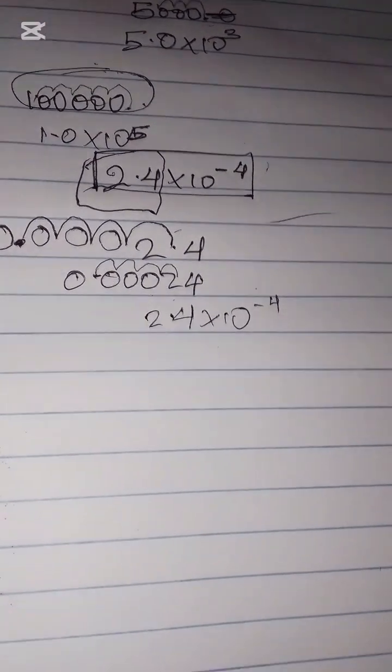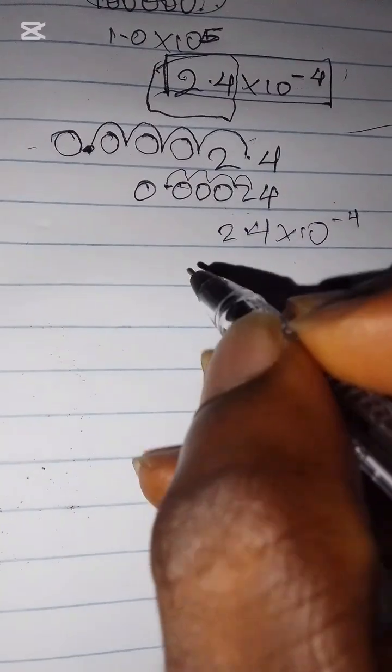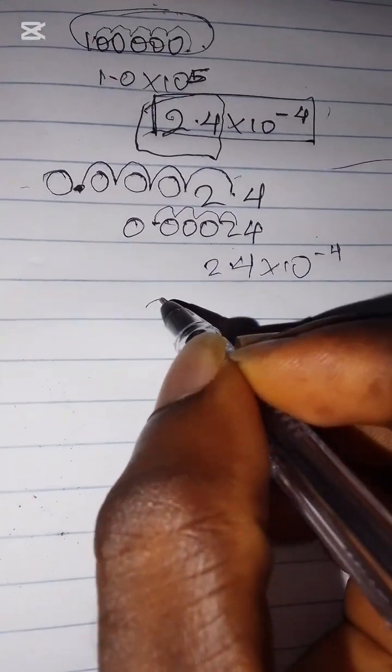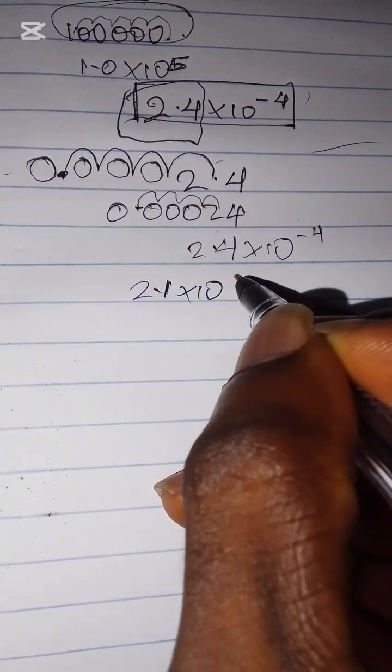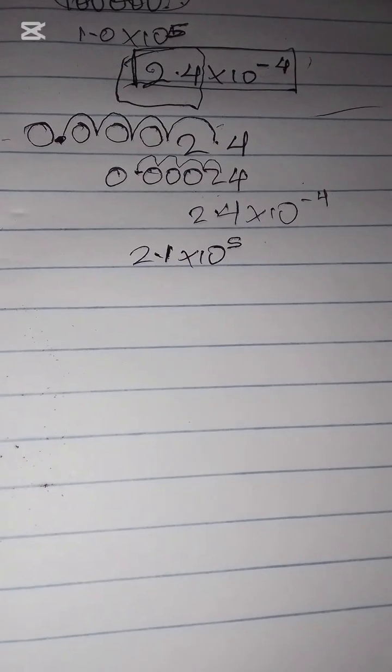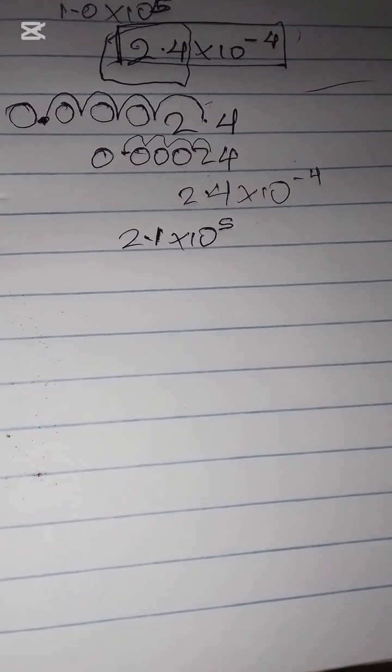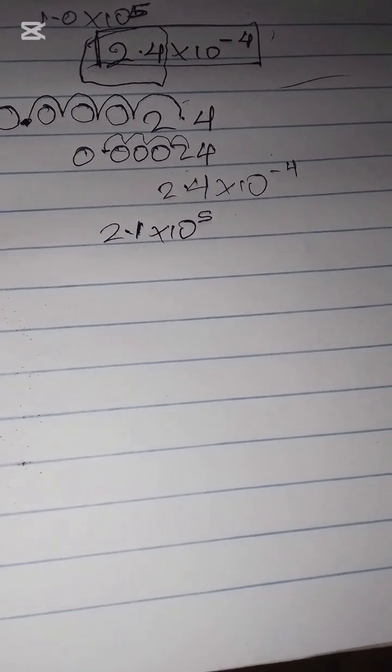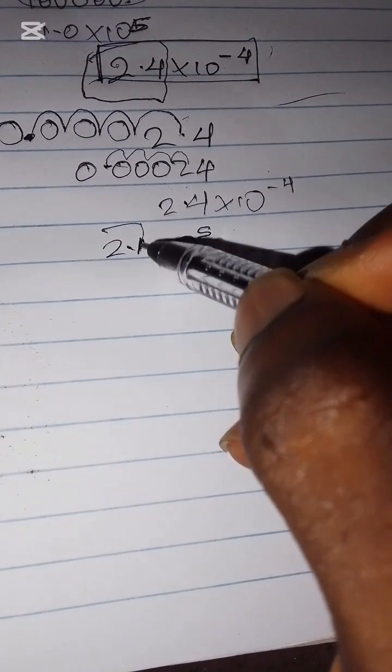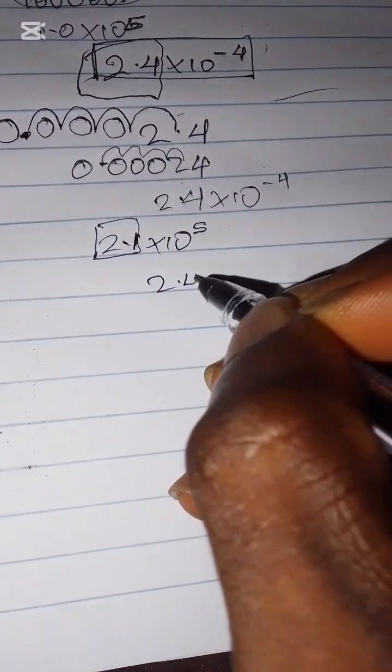And also, if for example you have a standard form, let me use 2.1 times 10 raised to the power 5. This one now is not a negative sign. The exponent is a positive sign. So how do you convert this to decimal points? What are you going to do? You bring out this guy, just the 2.1. All right, it is out now.